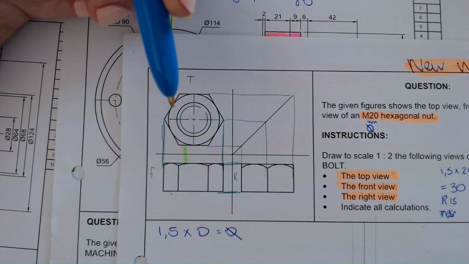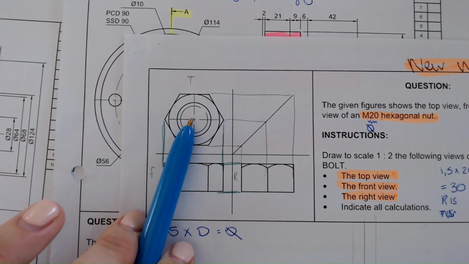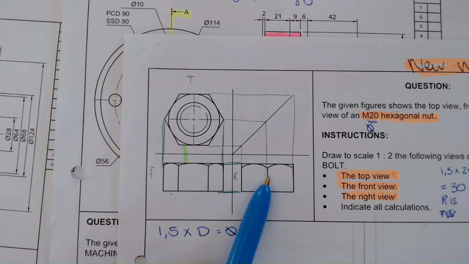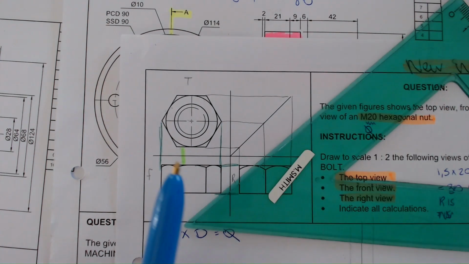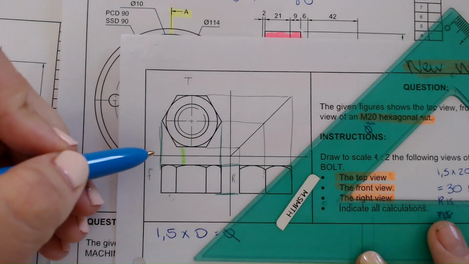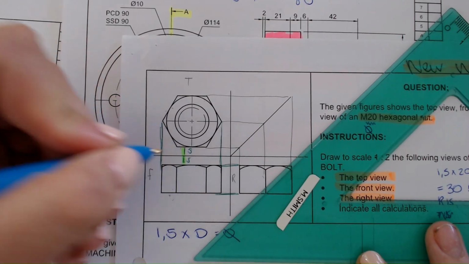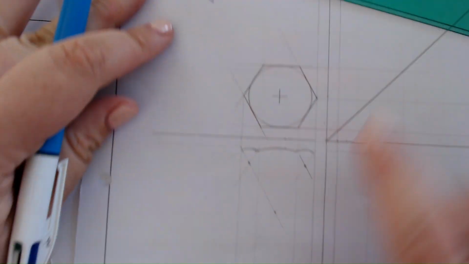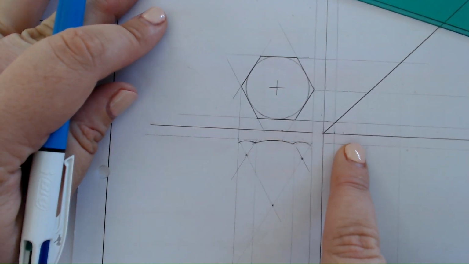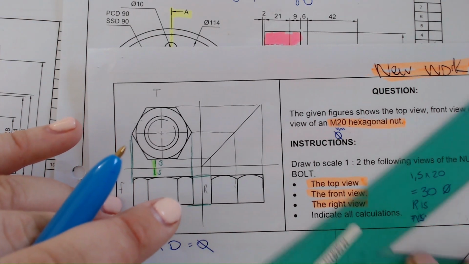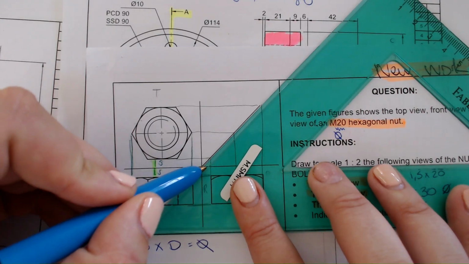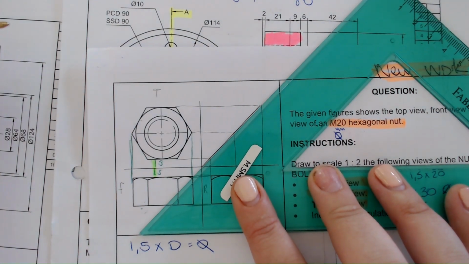But the problem is, sometimes they give you a measurement here, but you don't know how to project it there. That is where your 45-degree triangle comes in. What you will do is, the distance here is 5 millimeters and 5 millimeters. I usually draw a darker line to show that that's my center line. Then you take your 45-degree triangle and you draw it straight up.